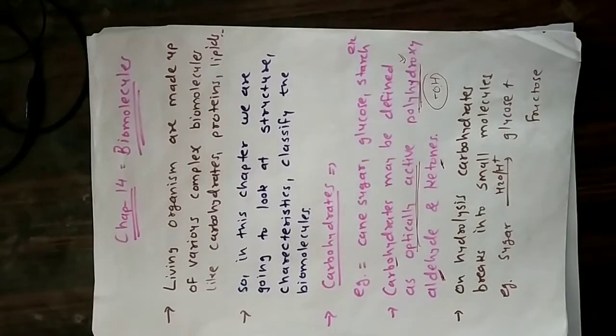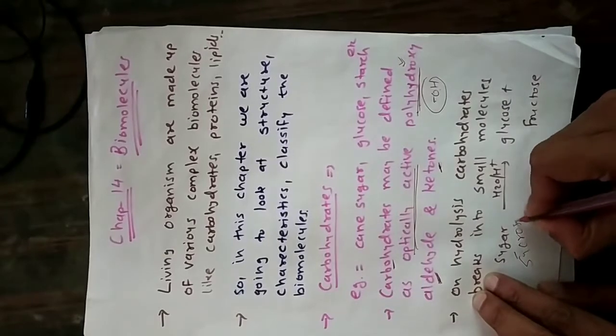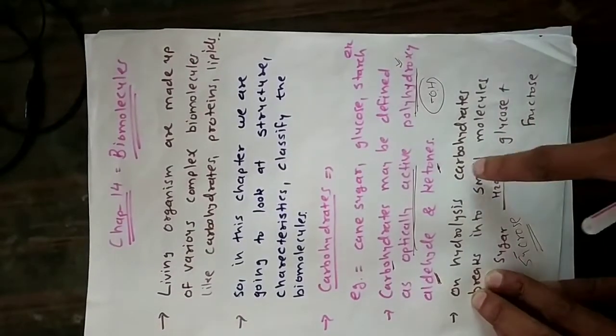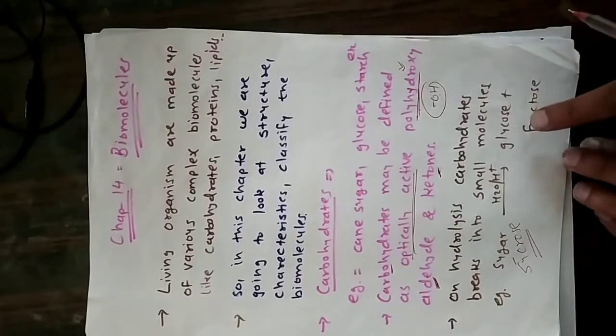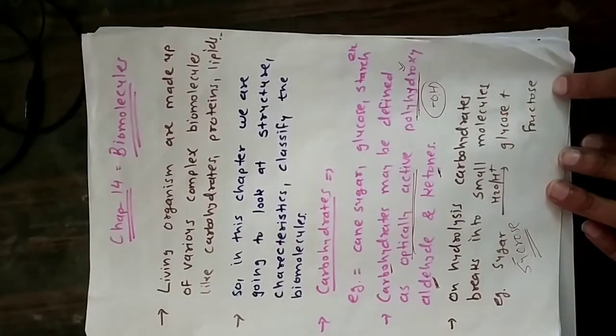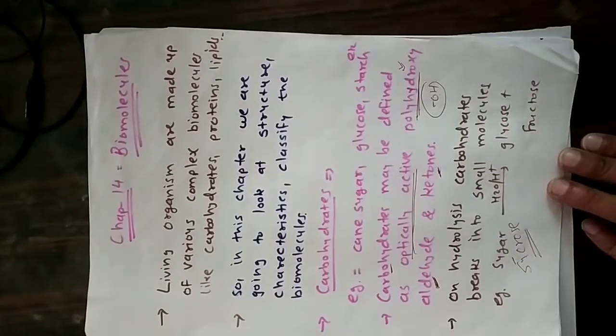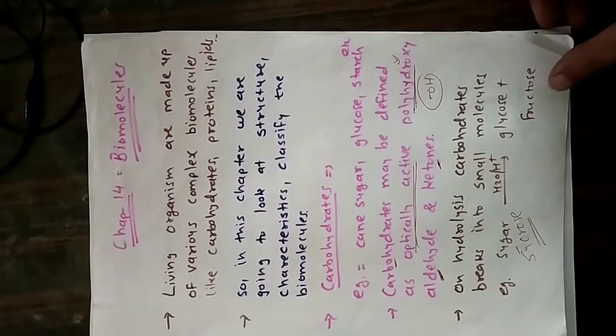Now the next point is that on hydrolysis, carbohydrate breaks into small molecules. You can see the example: when sugar, or sucrose, undergoes acidic hydrolysis, it gives us two molecules, glucose and fructose. So sugar breaks into two molecules, glucose and fructose. That is a very important characteristic of carbohydrate. It can become small molecules. Glucose and fructose are the examples.